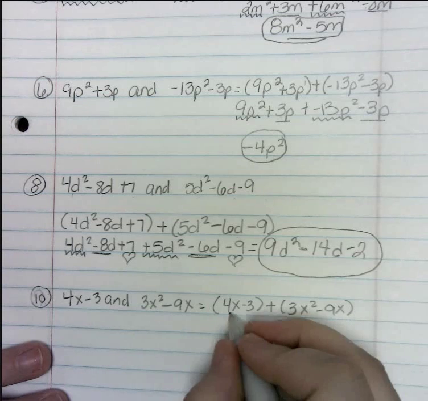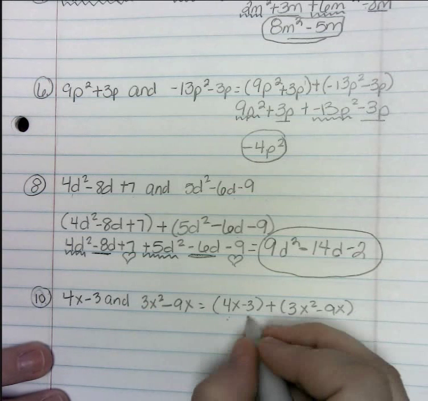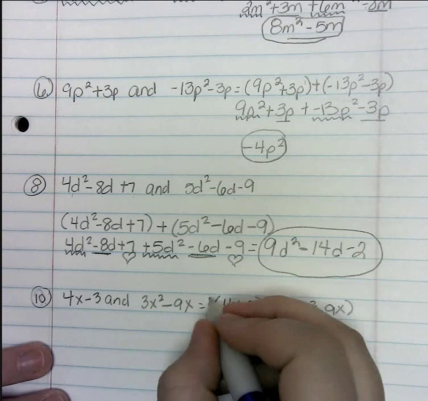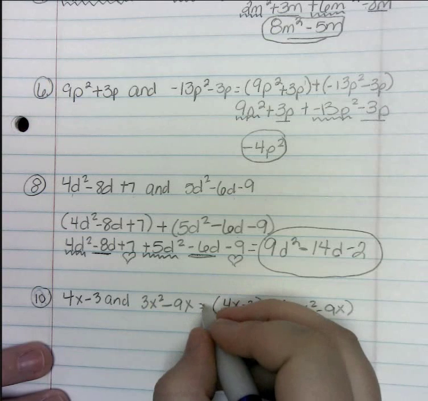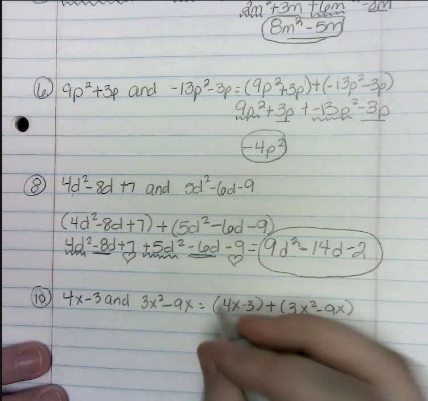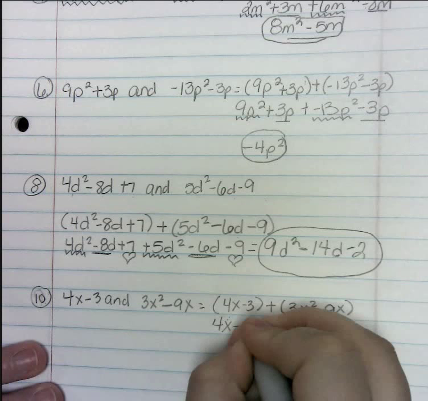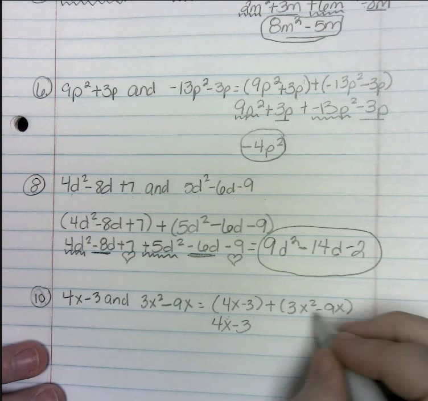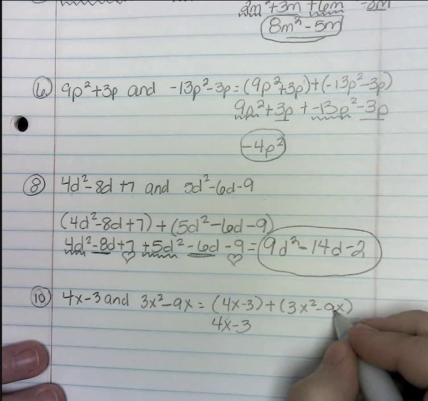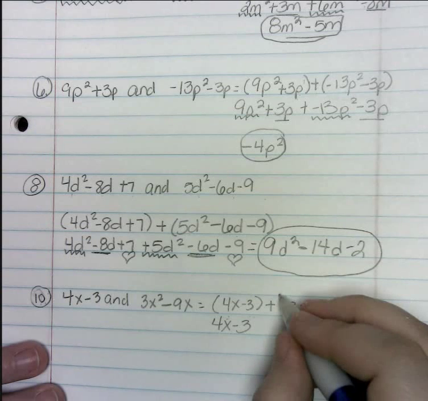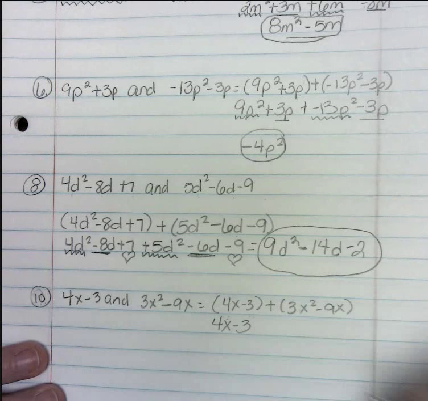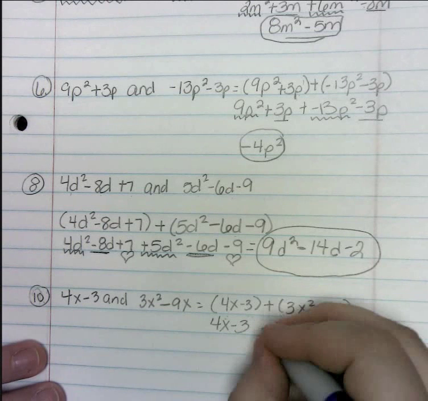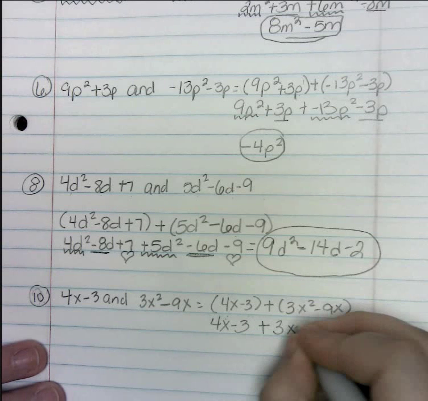Can I combine these two terms? No. Is there anything multiplying out in front other than that 1? No. So we can release the 4x minus 3. Can I combine these two terms? The answer is no. Is there anything multiplying out in front other than that 1? No. So we can go ahead and release this from the parentheses.